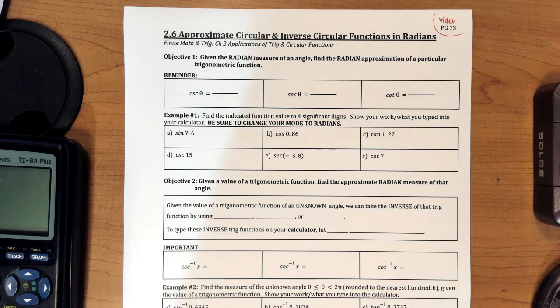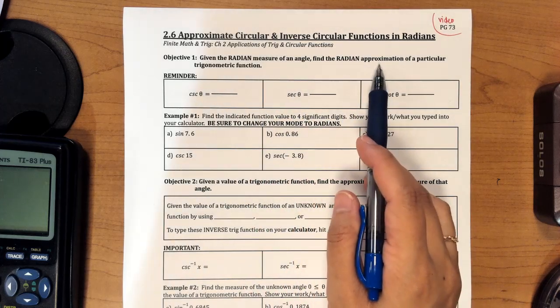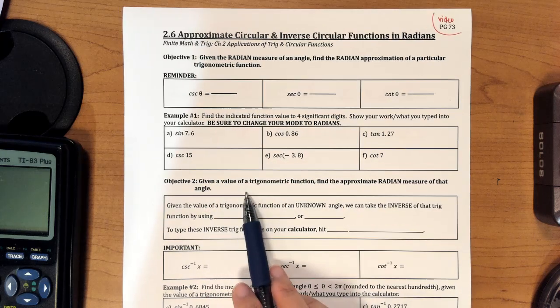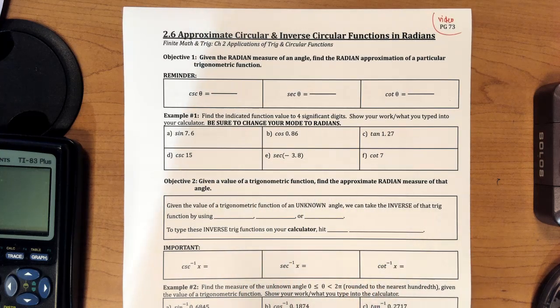The first one is, given the radian measure of an angle, we're going to find the radian approximation of a particular trig function. And then we're going to go backwards. Given a trig function, we're going to find the approximate radian measure.